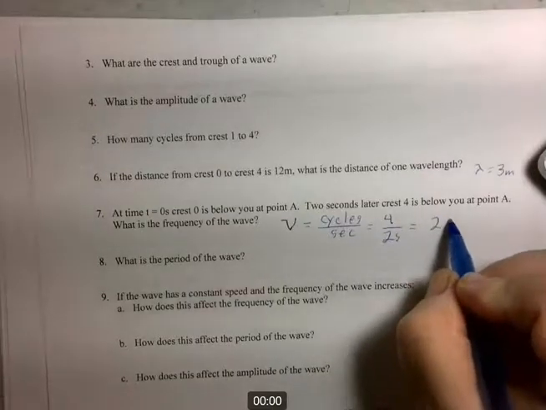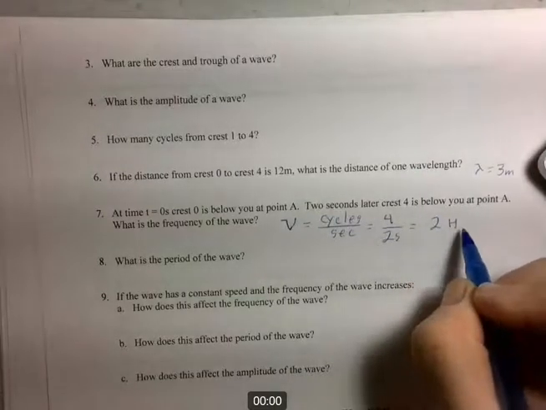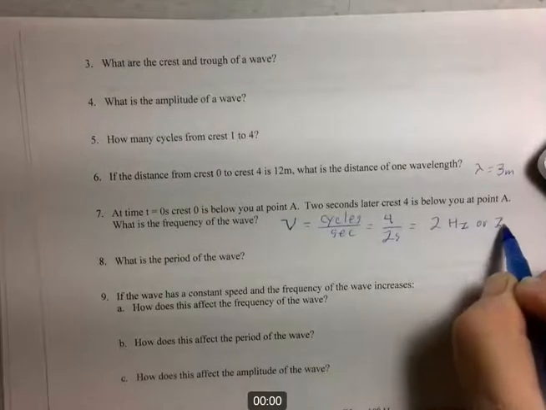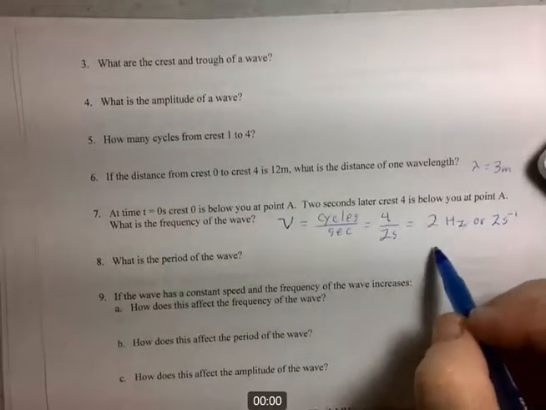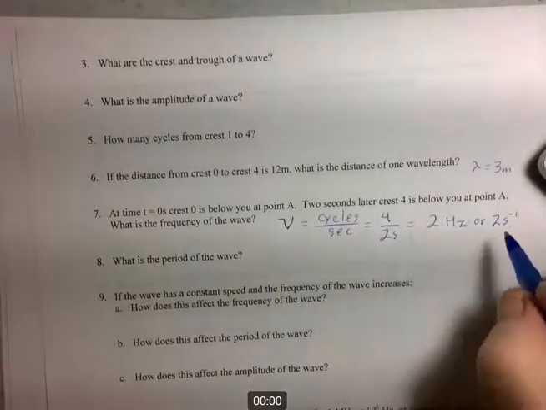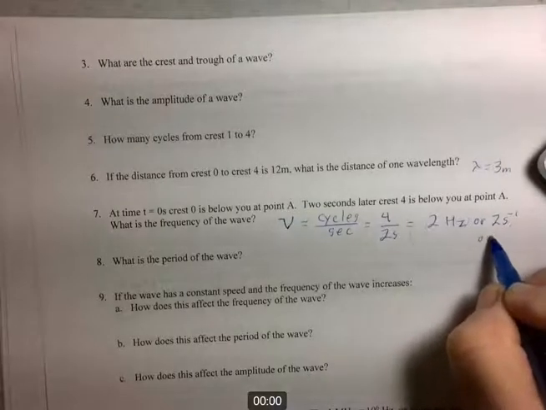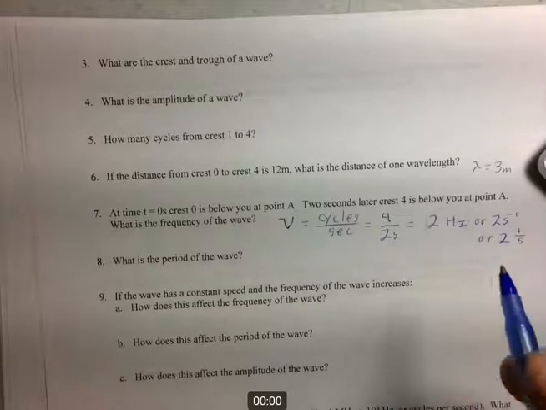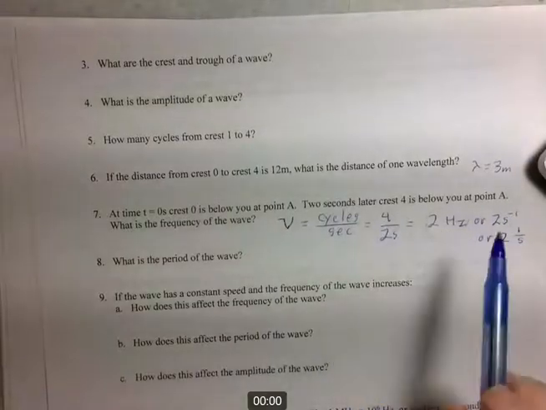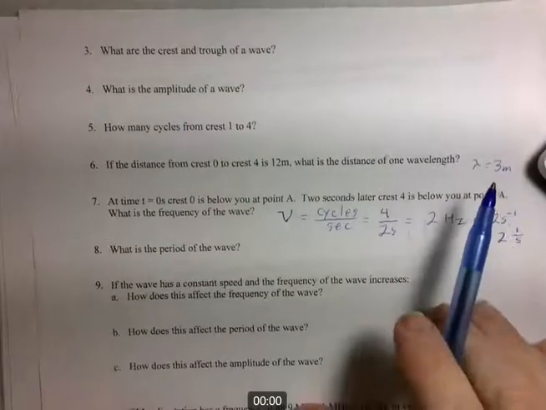So that equals a frequency of 2. And 2 what? The unit of measure for frequency is hertz, or 2 seconds to the minus 1. This is the one you learned in physics class, but this is also a valid one. Or 2 to the 1 over seconds. Okay, so any of those are the same thing, the unit of measure for frequency.